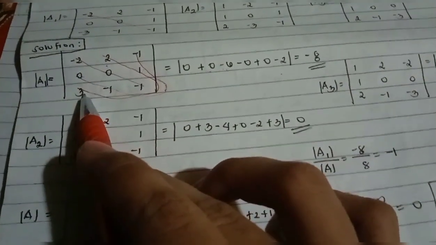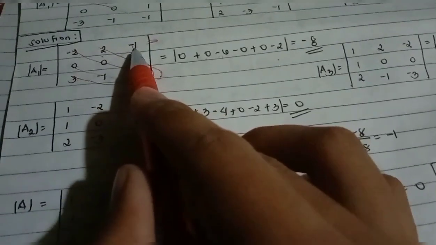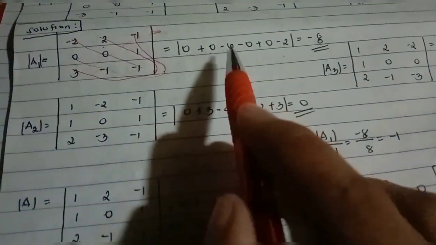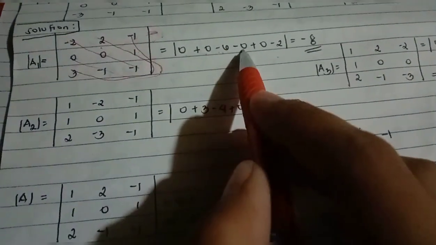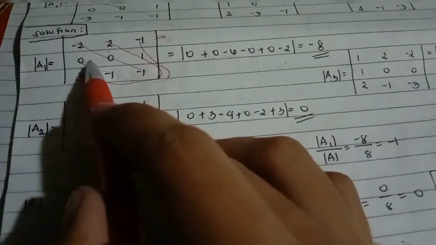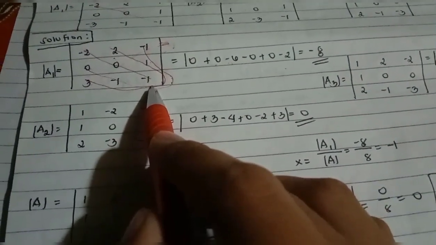On this side there is a negative 1, so it becomes negative. So 3 times 0 times negative 1 is equal to 0. Since it is negative, it becomes negative 0. Next is 0 times 2 times negative 1 is equal to 0.